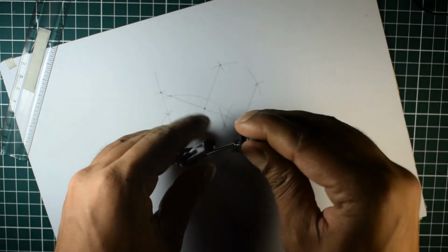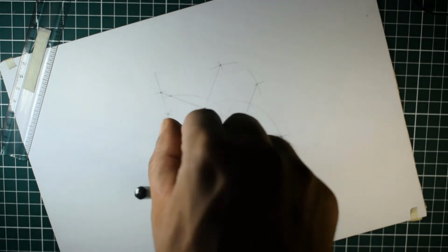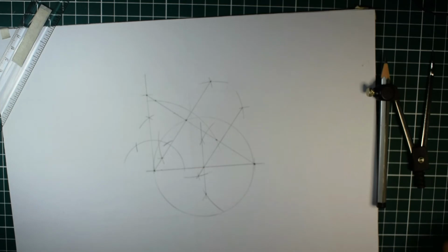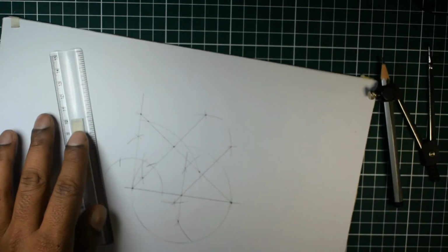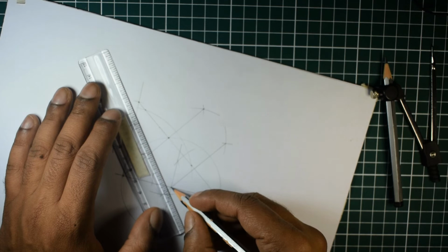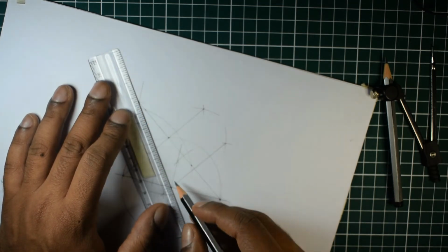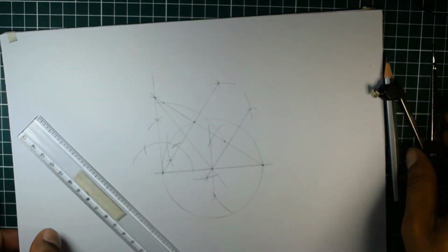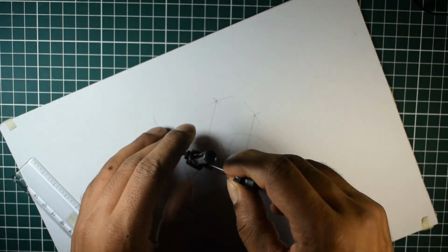At last we found that to be your center O. Join O and A. Next step is to bisect OA.